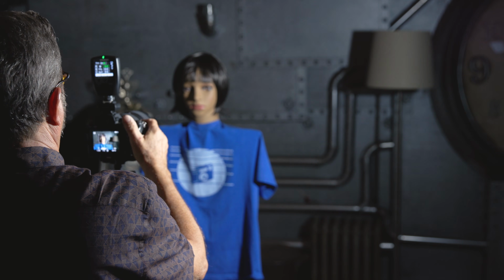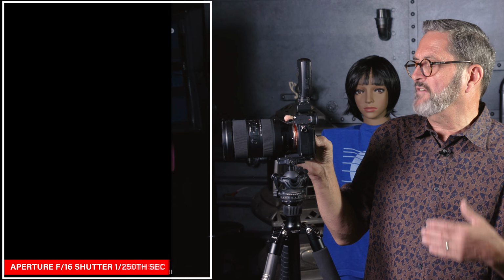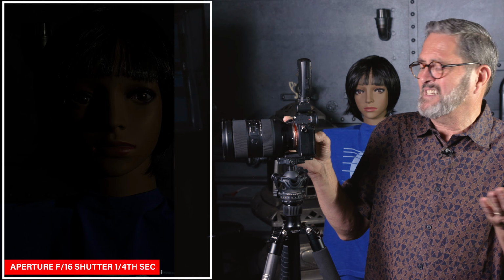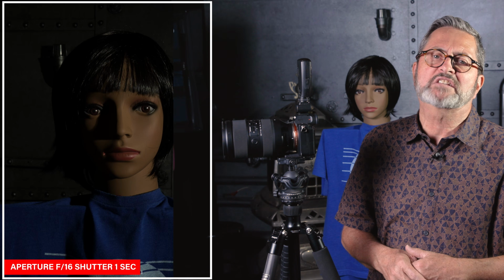Starting now at 1/250th of a second, let's take a series of images. So there's 1/250th of a second at f16. If I go back to 1/125th, 60th, 30th, I'm still not seeing anything. The modeling light's not doing anything. I see a 15th, an 8th, at a 4th, I start to see a little bit of a light on her face. At a half a second, at 1 second, I'm seeing just a little bit at f16. Now this f16 is stopped down, it's using a lot of light, and so the ambient light's not going to show up very fast.